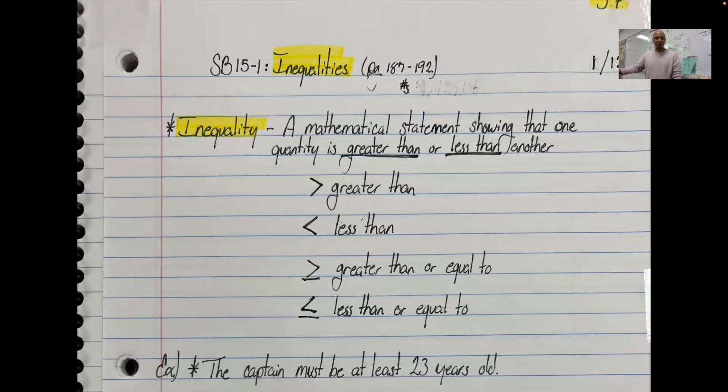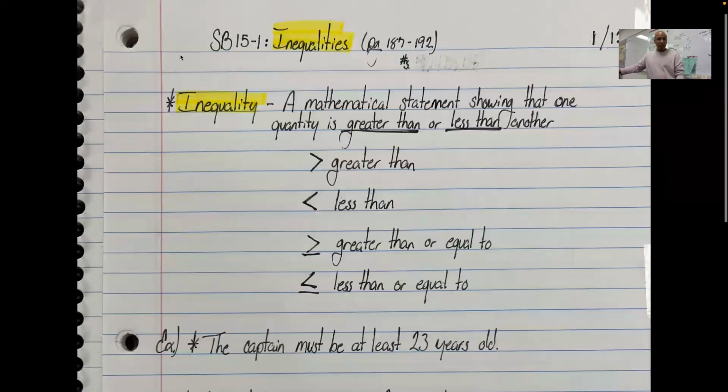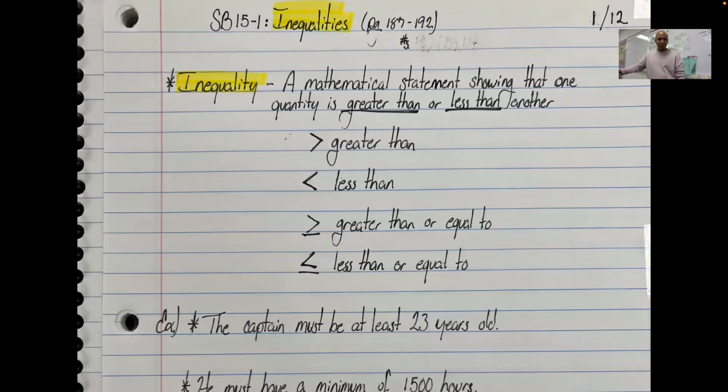There are technically 5 that I can think of, but 4 inequality symbols that I want you to be familiar with right now. Those are the greater than symbol, and we read it from left to right, meaning that this side is greater than this side. Then we have the less than symbol, which is facing the other way, like saying this side is less than this side. We always read from left to right. You may have seen these in 5th grade, but the following might be a little bit new to you. We have greater than or equal to, and less than or equal to.